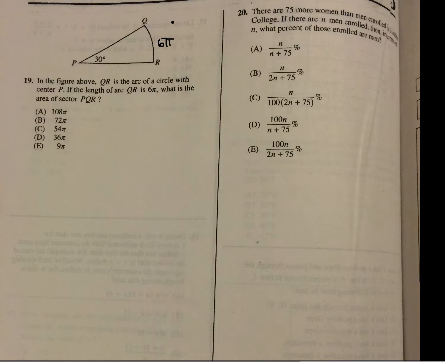All right, with this little detail that this arc is 6 pi, we can figure out the perimeter of the entire figure. You can make this into a circle, and this is just one sector out of a circle. We're supposed to find the area of this sector. You can find out what fractional amount this sector is of a whole circle.